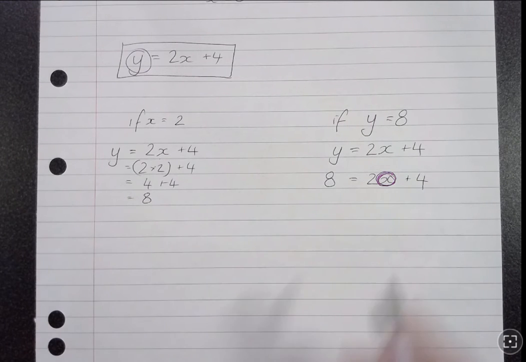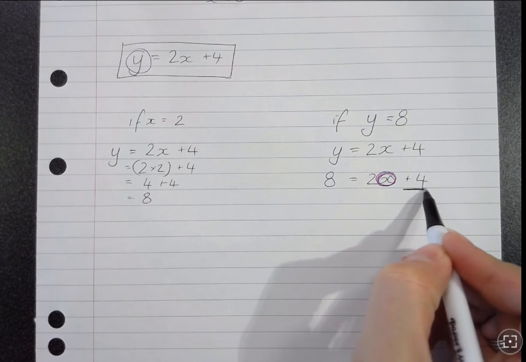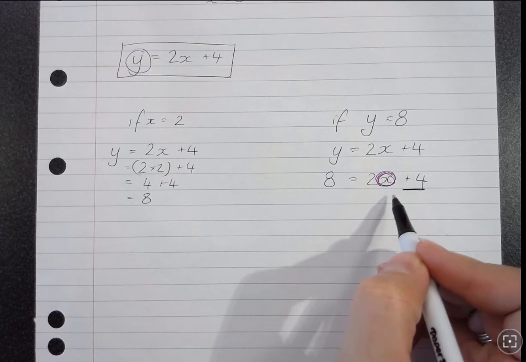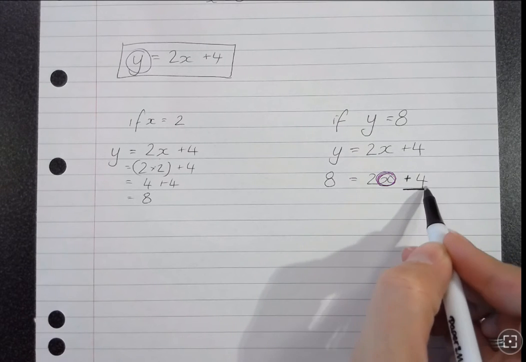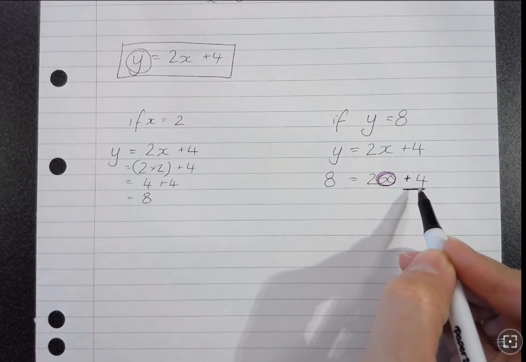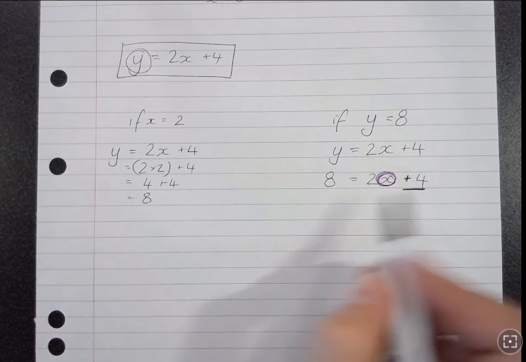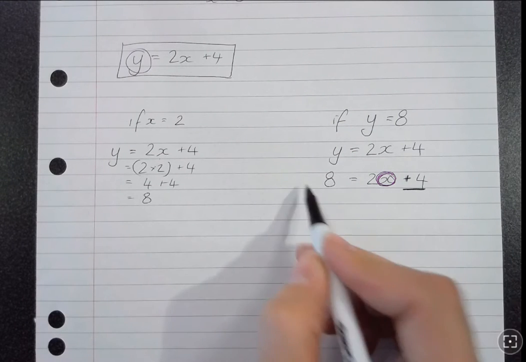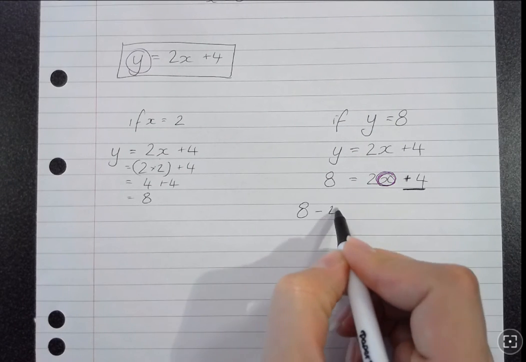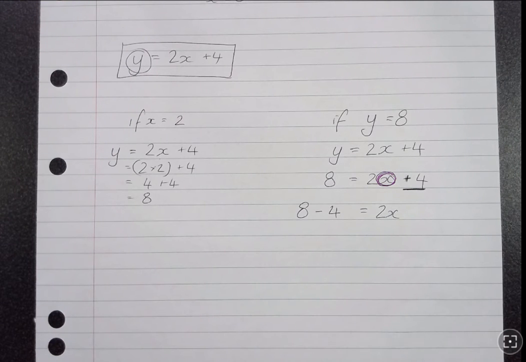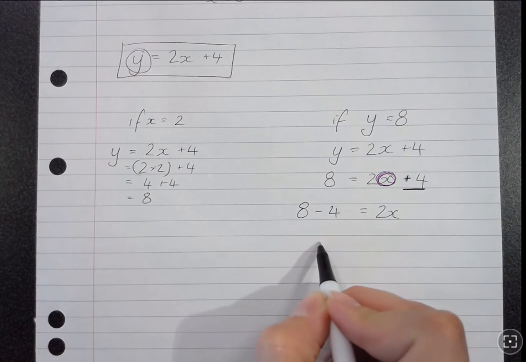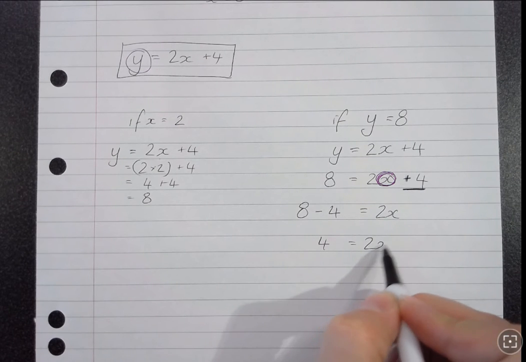Bit more difficult. First thing we do is move this away because it's a number out on its own. If it is on this side and it is positive, we are going to move it to the other side and it is going to change operation. So if on here it's a plus 4, on the other side it's going to be a take 4. So now we have 8 minus 4 equals 2x. We know that 8 minus 4 equals 4.